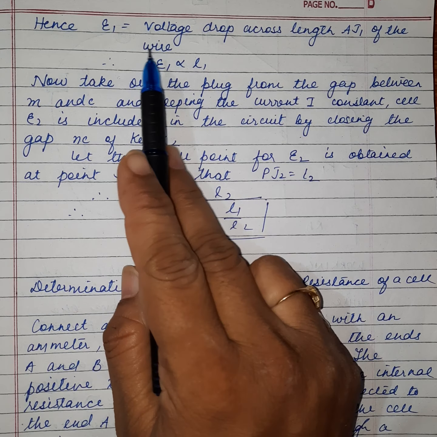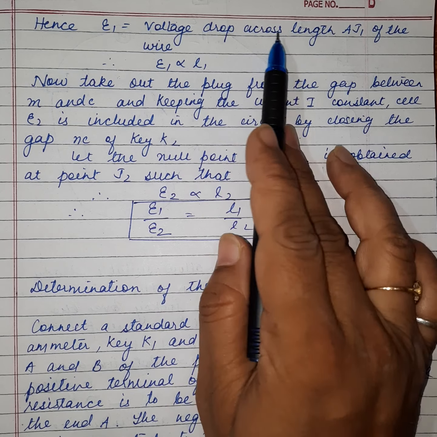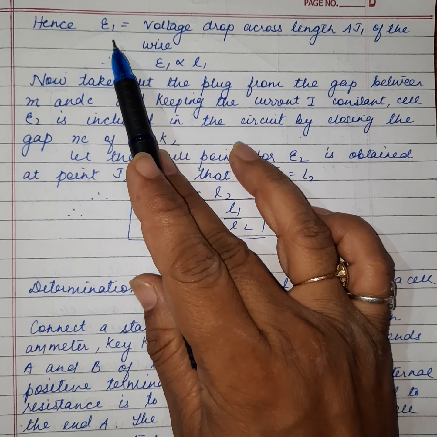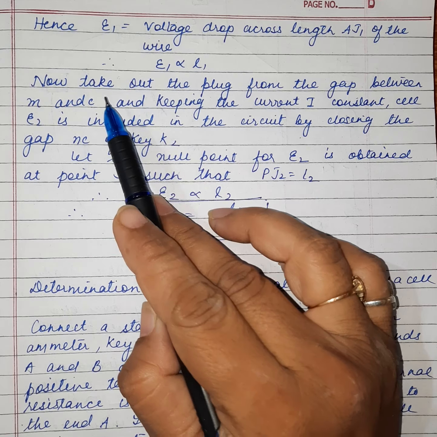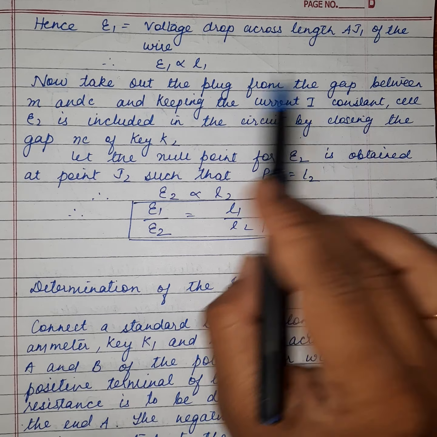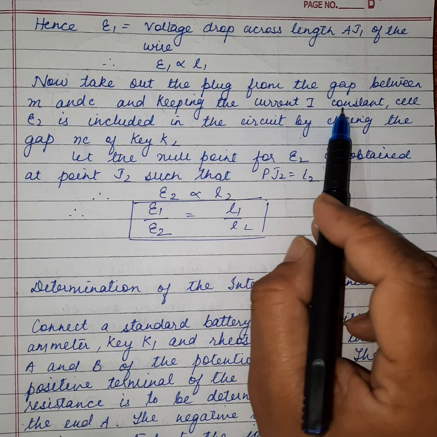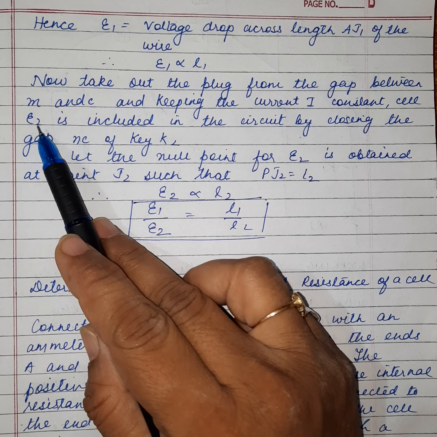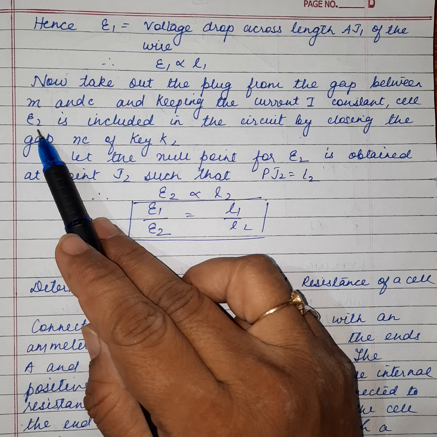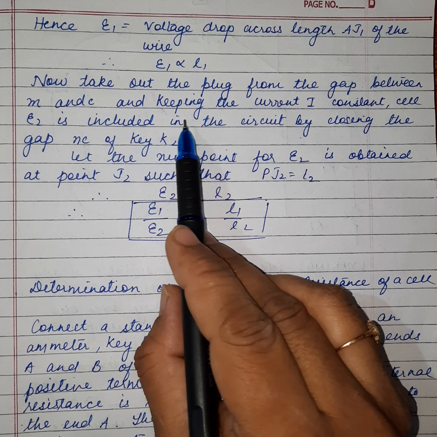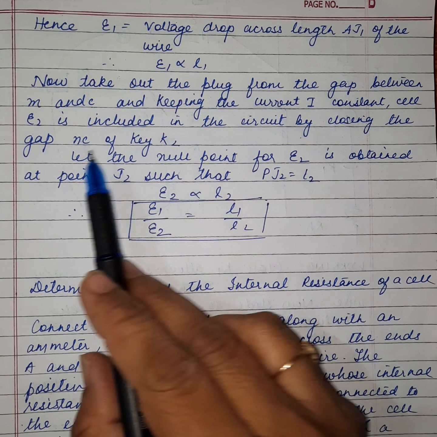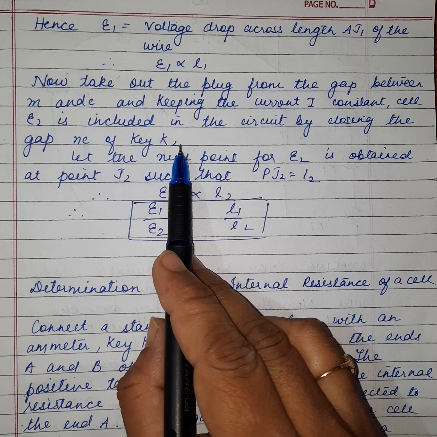So the voltage drop across the length AJ1 is epsilon 1, which is proportional to L1. Now we take out the plug from the gap between M and C, and keeping the current I constant, cell E2 is included in the circuit by closing the gap NC of the key K2.